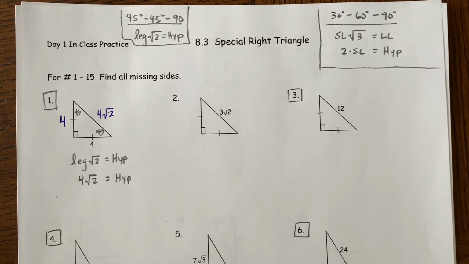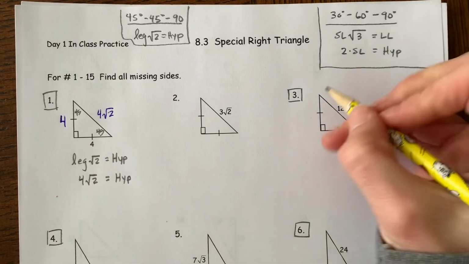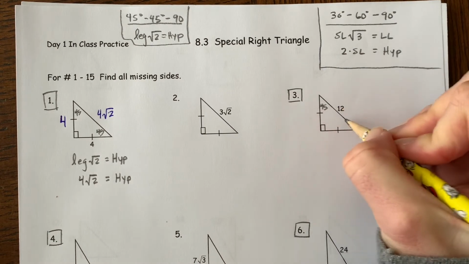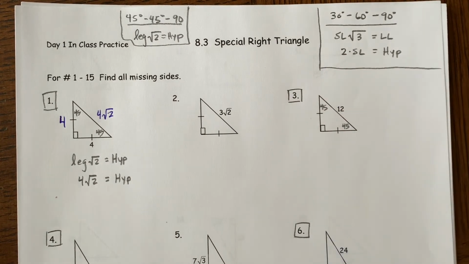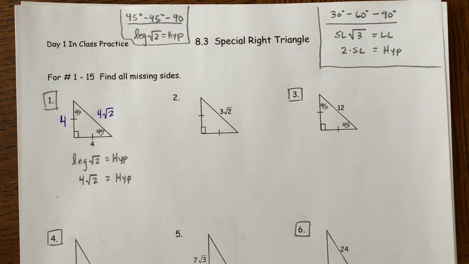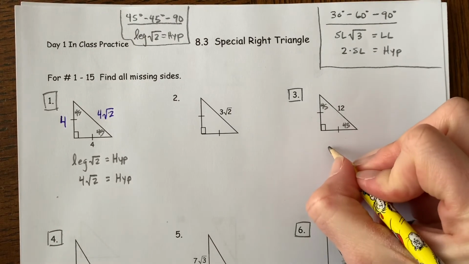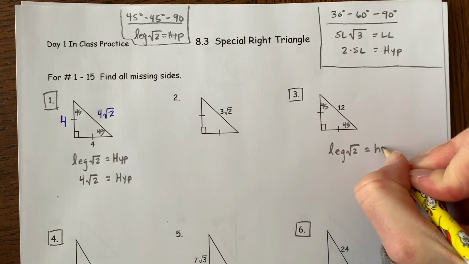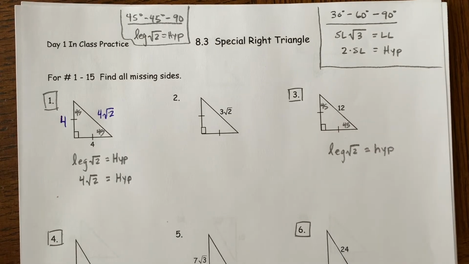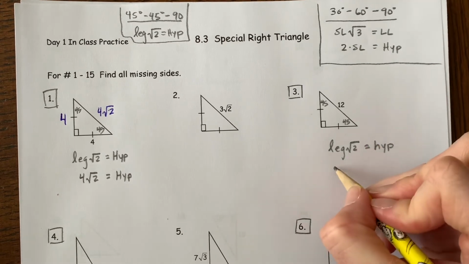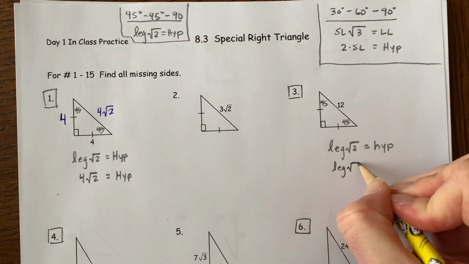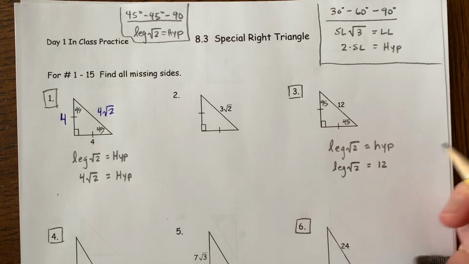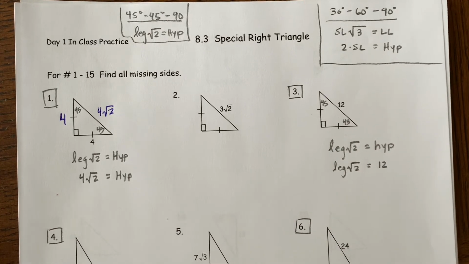Next, I'd like to look at problem number 3. Again, this is an isosceles right triangle because I have 2 congruent sides, which means my 2 base angles, which also have to be congruent, are both 45 degrees. So once again, I have a 45, 45, 90-degree special triangle. So I know that the leg times radical 2 is equal to the hypotenuse. In this problem, I'm given the hypotenuse, and I need to find the lengths of the legs. So in my formula, I'm going to replace the hypotenuse with 12 units. So I have leg times radical 2 is equal to 12.